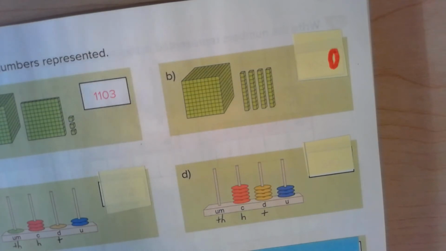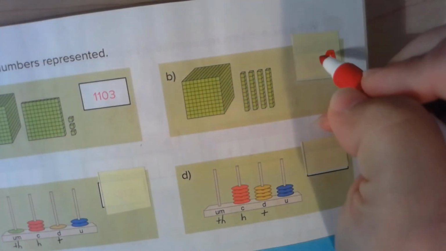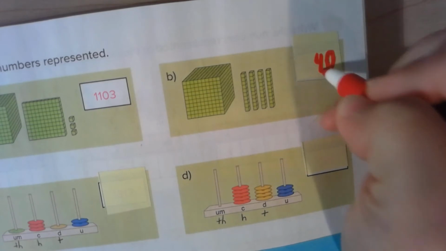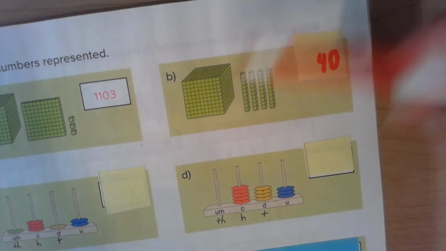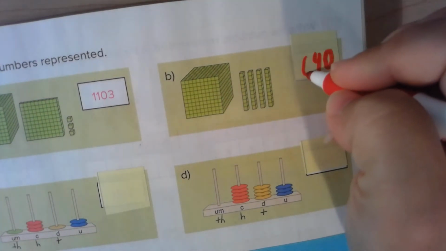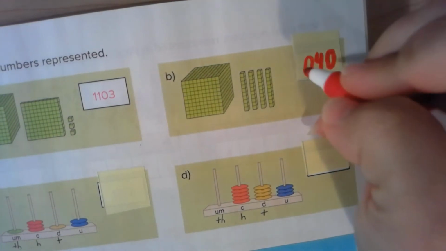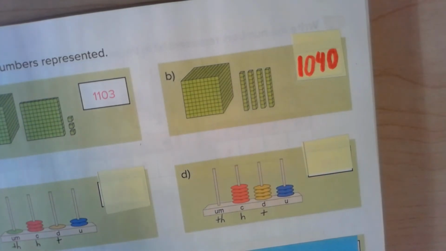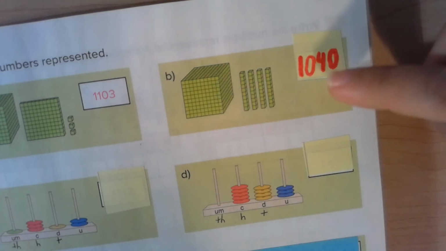What about our tens? I see some this time. 1, 2, 3, 4. So we have 4 sticks of 10. Do we have any squares of 100? Nope, they left it off, so I'm going to put another 0. And finally, a cube of 1,000. Yeah, they put one there for us. So I have 1,040.